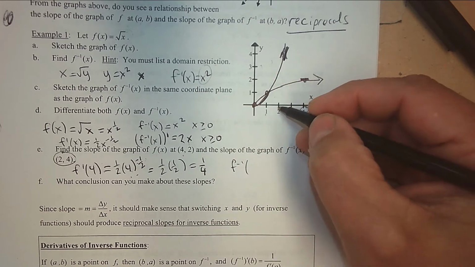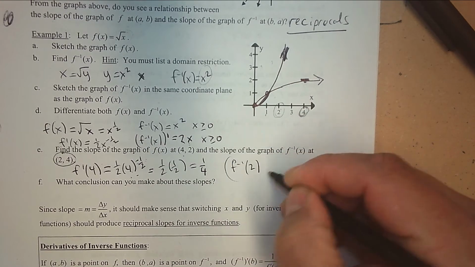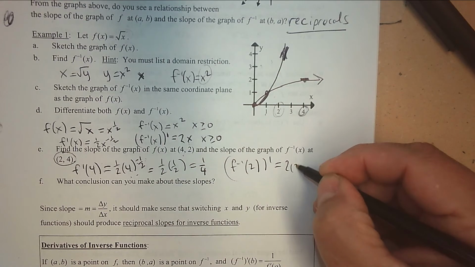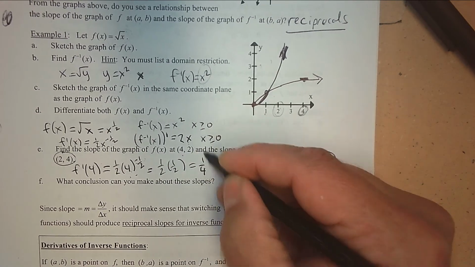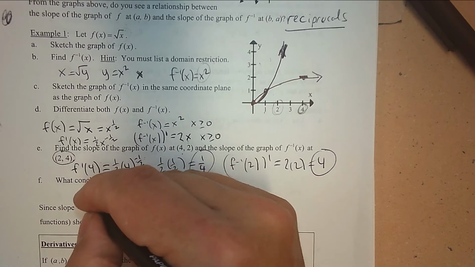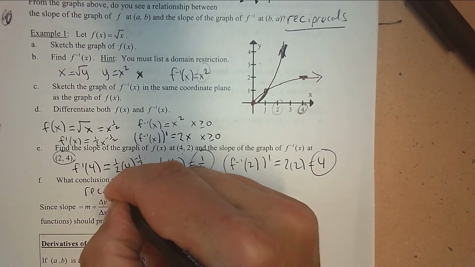Is what number for x? 2. And what's the derivative at 2? Well, 2 times 2 is 4. What do you notice about the... What conclusion can you make? So, if you take the derivative of a function, right, and its inverse, the slopes are reciprocals. Yeah, it's 4. Sure.